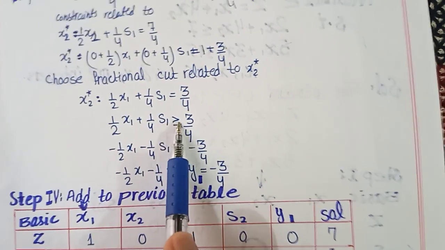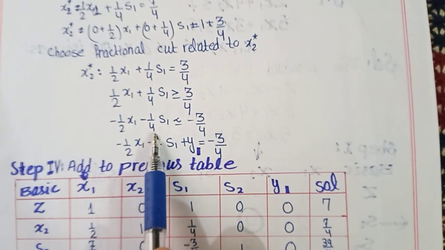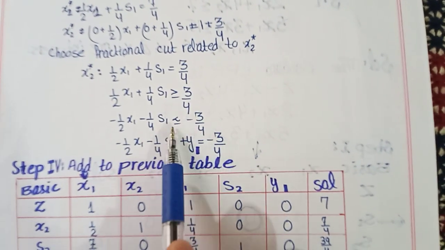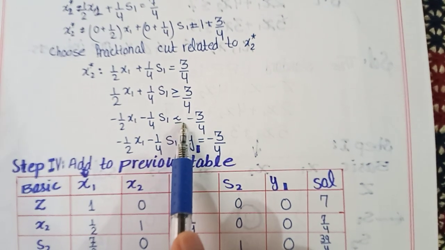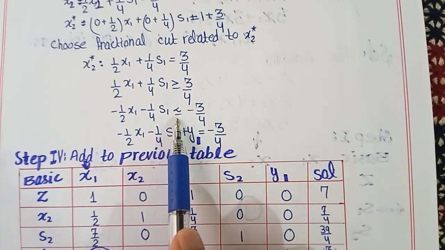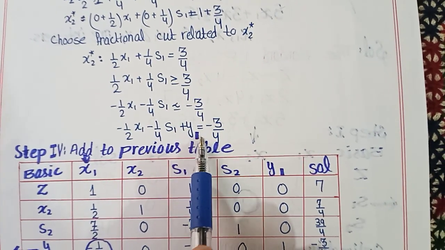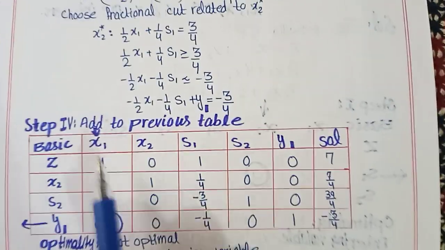This is greater than or equal to 0. Multiplying both sides by -1, the constraint becomes -1 over 2 x1 - 1 over 4 s1 ≤ -3 over 4. This can be written in standard form by adding y1: -1 over 2 x1 - 1 over 4 s1 + y1 is equal to -3 over 4. Add y1 to the previous table.